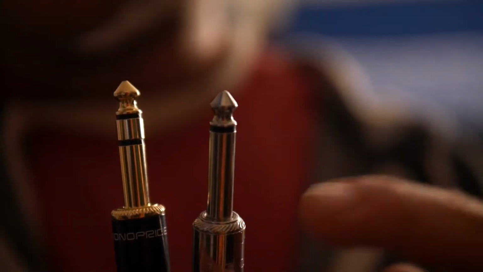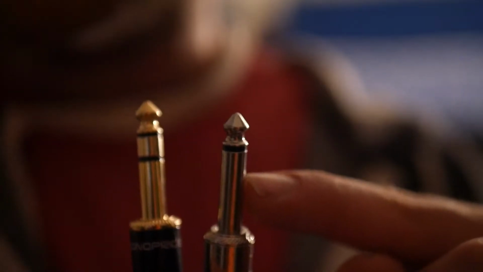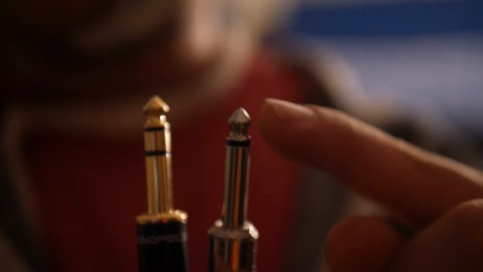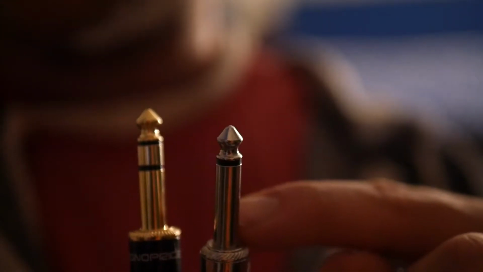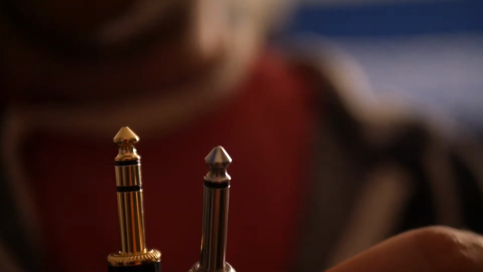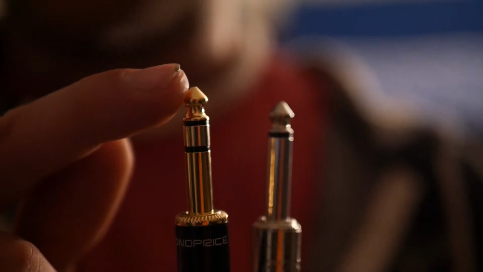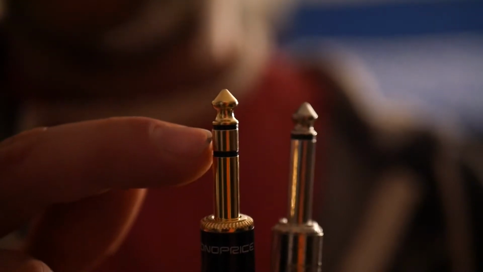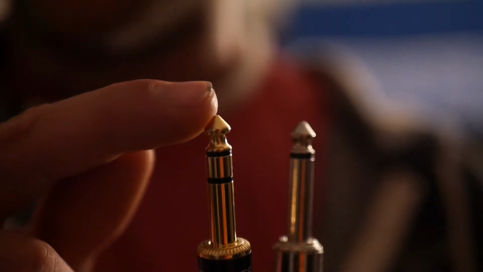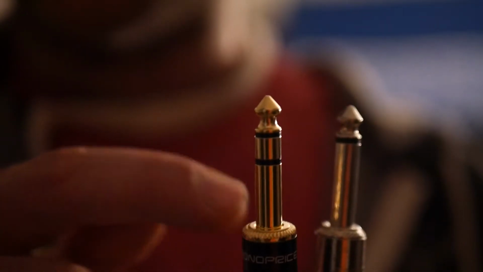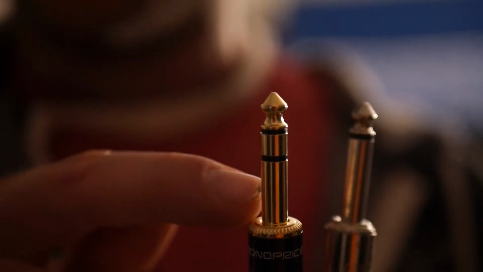So here the TS cable, used for guitar and bass, we've got a tip and a sleeve. So the tip will carry the signal and the sleeve the ground. And TS, of course, stands for tip, sleeve. TRS, we've got a tip, a ring, and a sleeve. So this ring here can carry an extra signal. Sometimes in a headphones application, we'll have a left, a right, and a ground. But in a balanced signal application, we'll have a hot signal, a cold signal, and the ground.